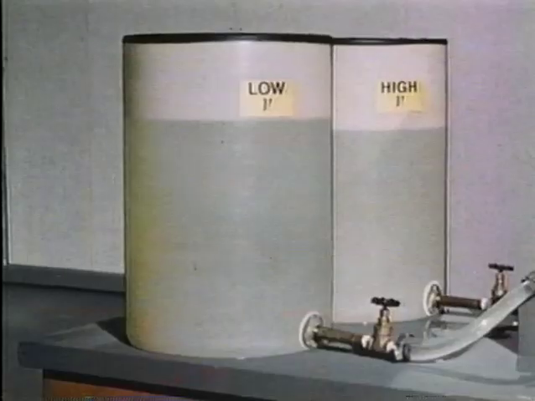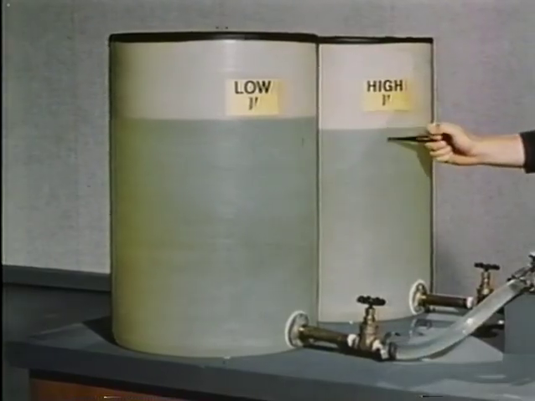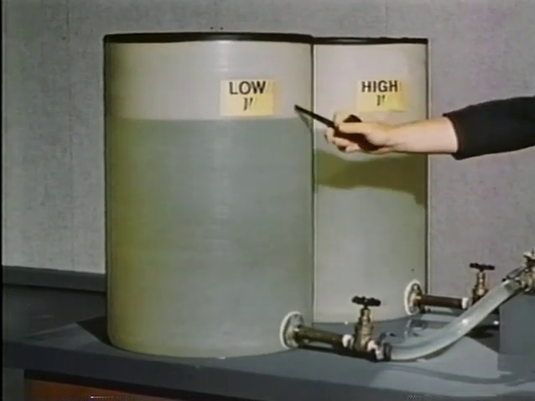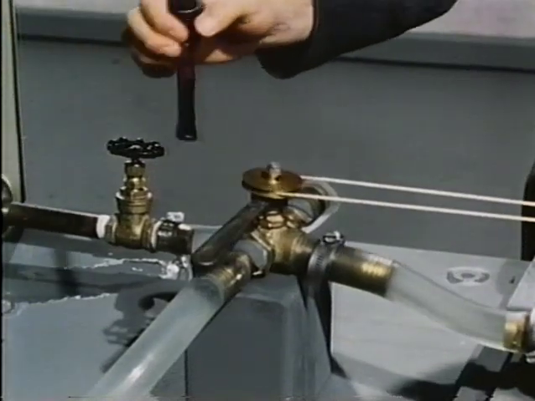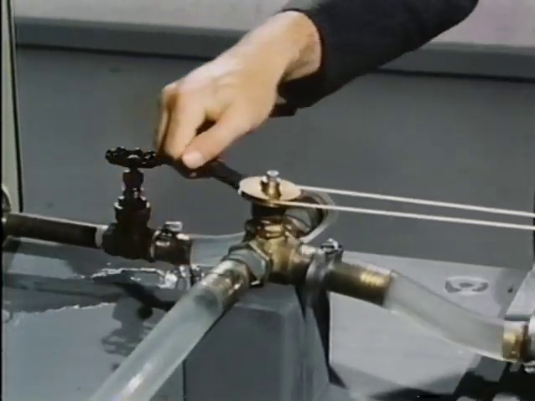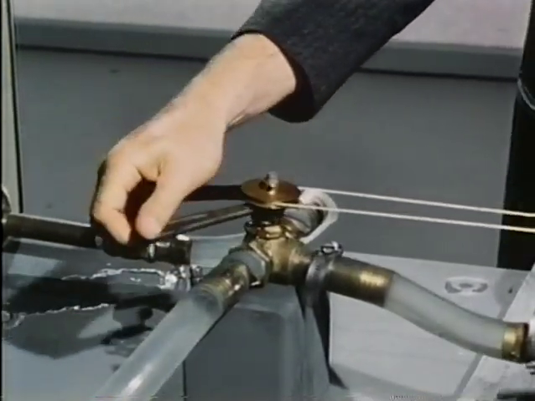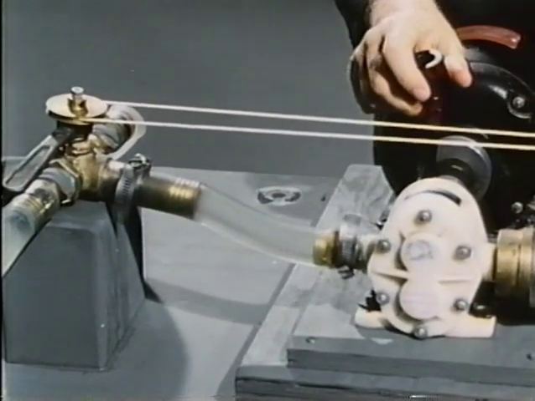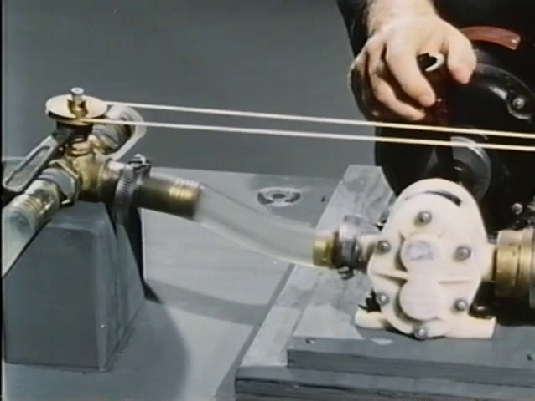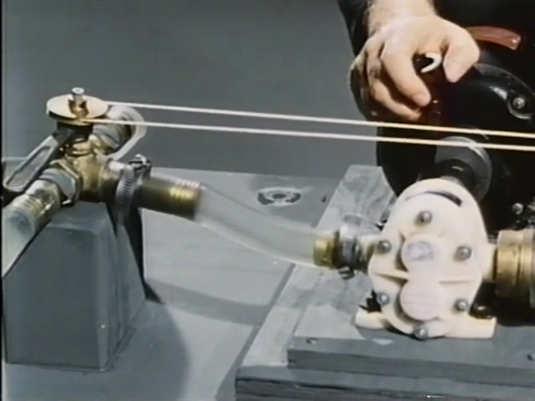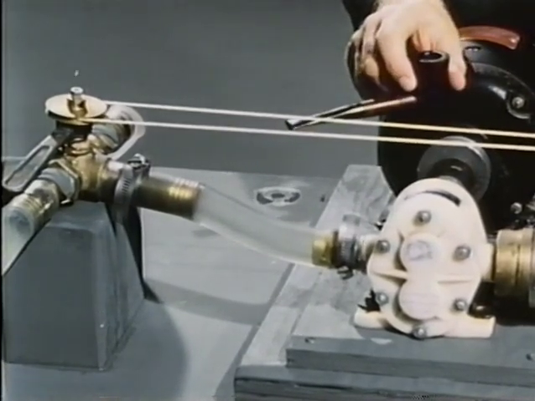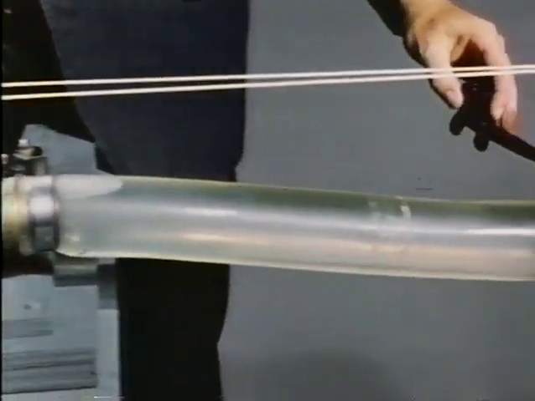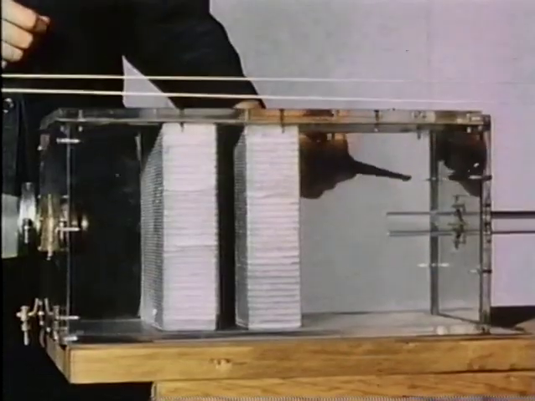In these two tanks, we have two different glycerin-water mixtures. One mixture has viscosity about 3 times that of the other. The valve permits us to obtain any combination of the two mixtures. The fluid is pumped by this constant displacement pump so that the flow rate remains the same no matter how the mixing valve is set. Our pipe begins here.